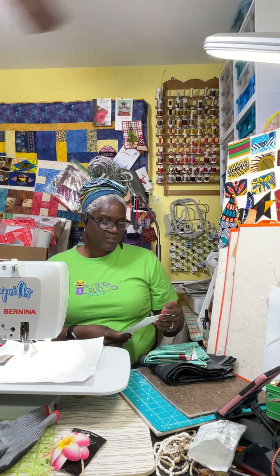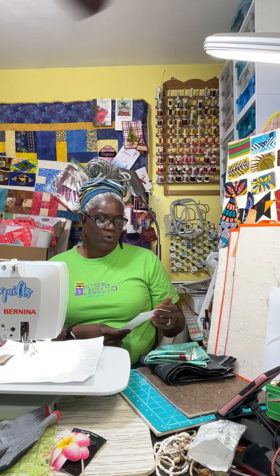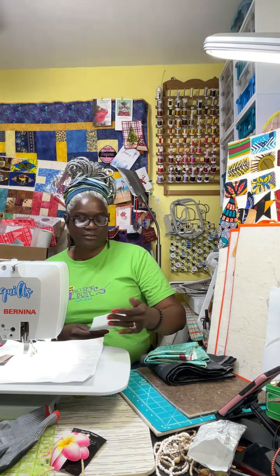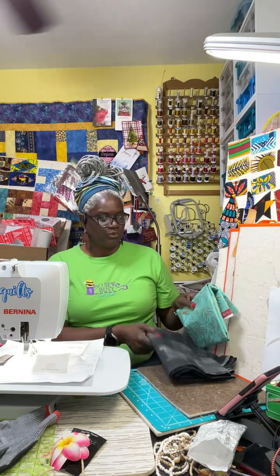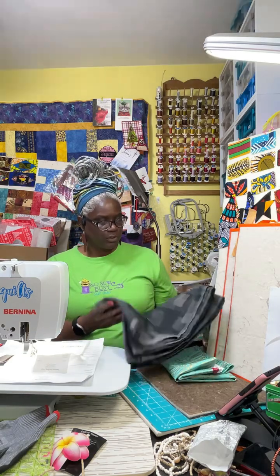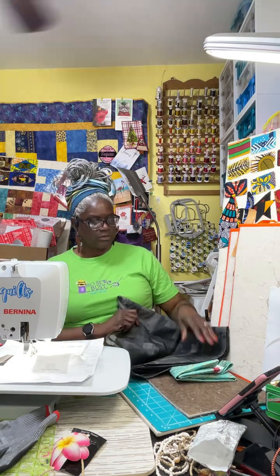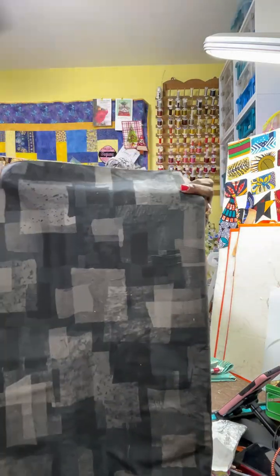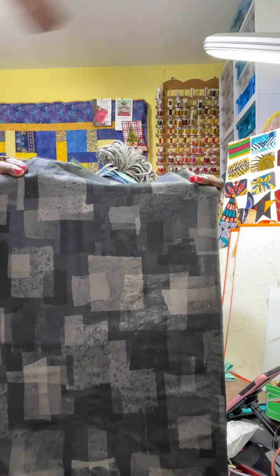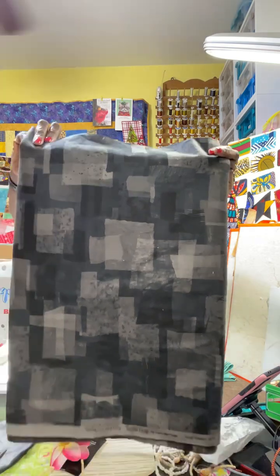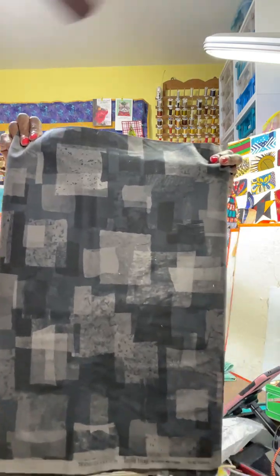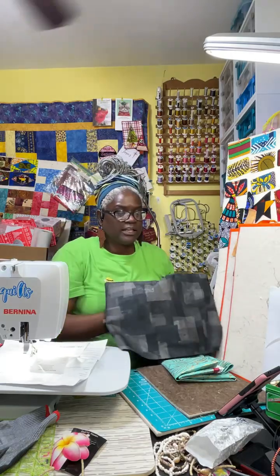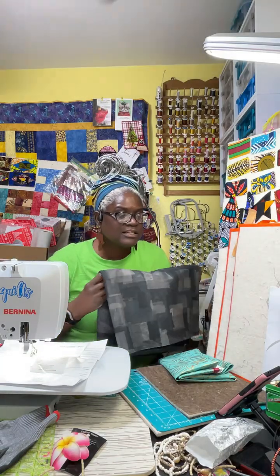So I got 3 yards of one piece and 1 yard of the other. So this textured gray, I got 3 yards. I thought it was really pretty and that it would also look good with African print because it's black, but it's not just pure black, and it's called Scrap Heap, and it's a texture gray, and I'll let you know who it's by in a minute. But it is really pretty. I like the texture on this.